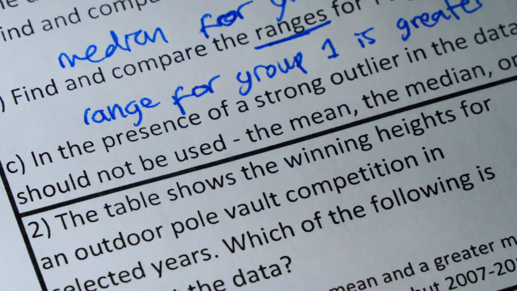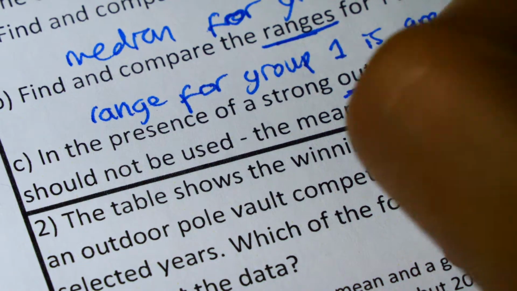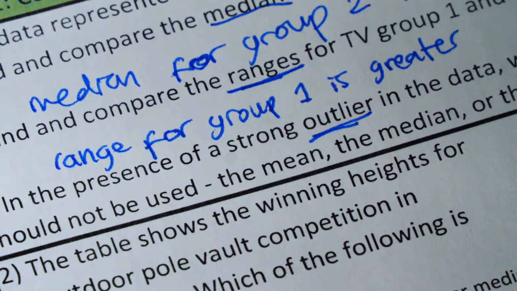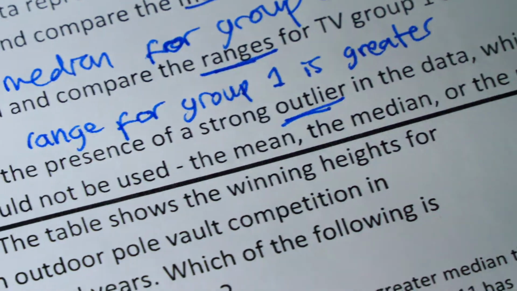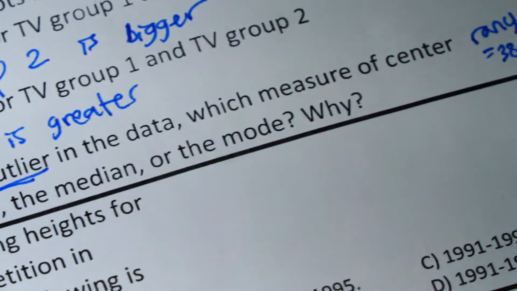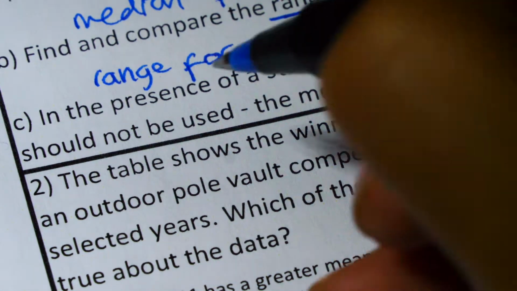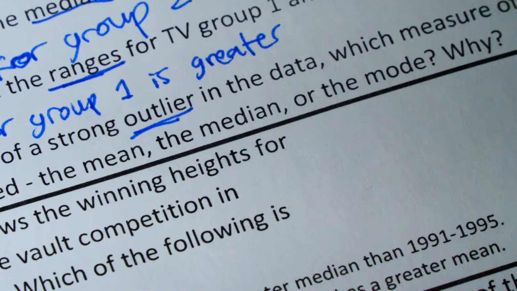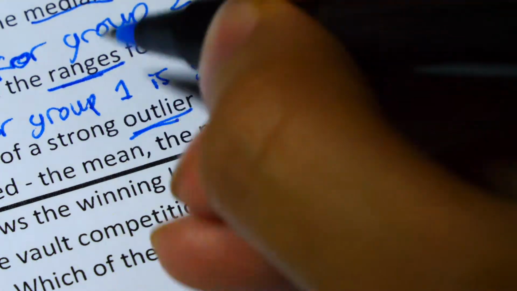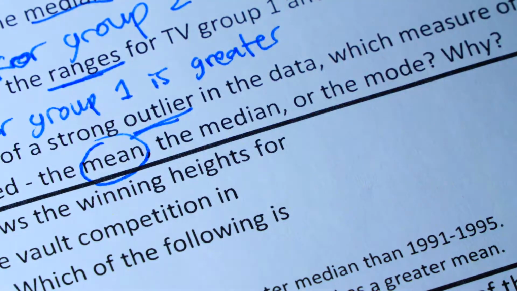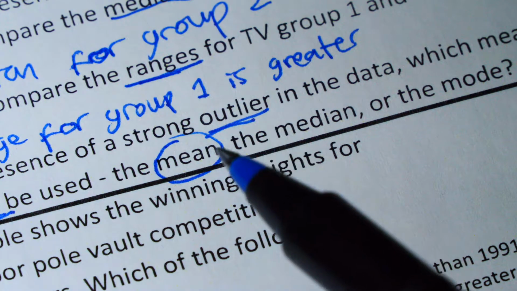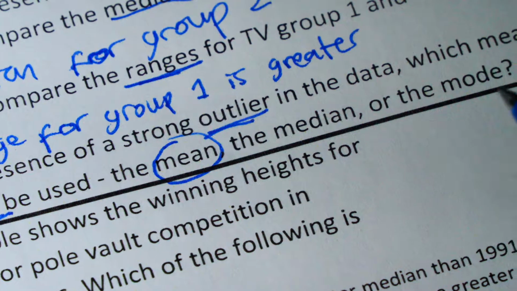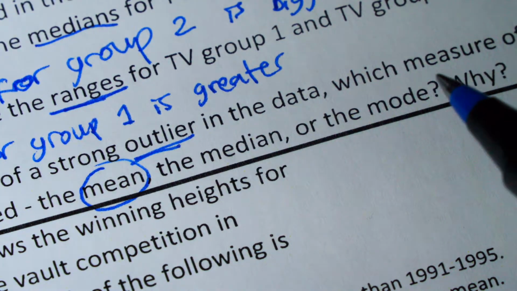C, in the presence of a strong outlier. So outlier means a number that is very different, is way out of the other numbers. If we have an outlier, which measure of center should not be used? The mean, median, or the mode? So we already said before, the mean should not be used because the mean counts every single number. Okay, the median is only the middle number, and the mode is only the number that you can see the most.